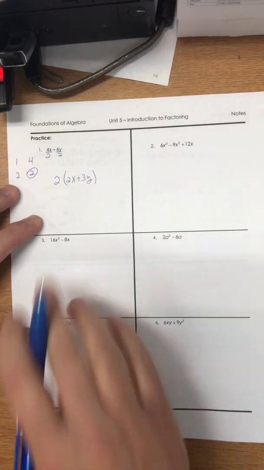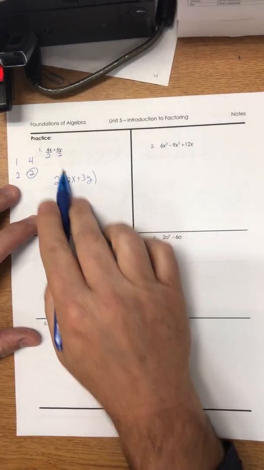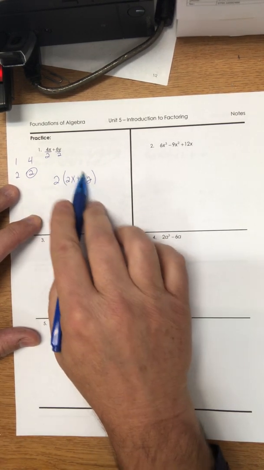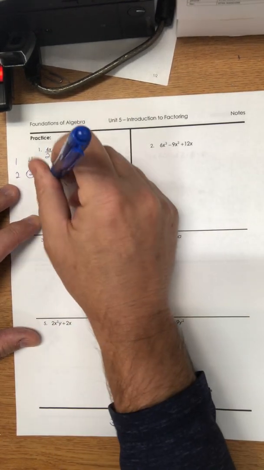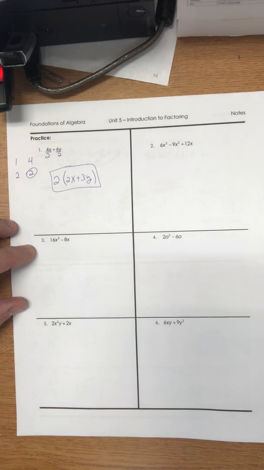Now here's a great way to check yourself: let's check by distributing this 2. Well, what is 2 times 2x? It's 4x. That's good. What is 2 times 3y? It's 6y. So I know this answer is correct. That's my final answer. We're not going to do number 2 right now.